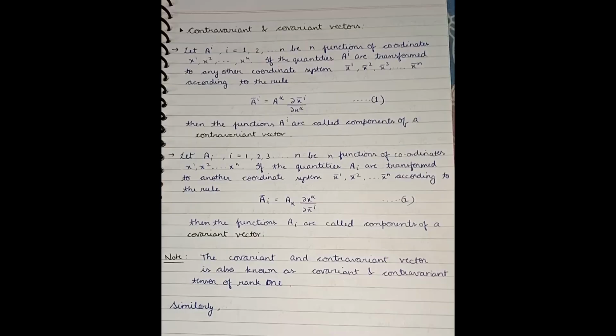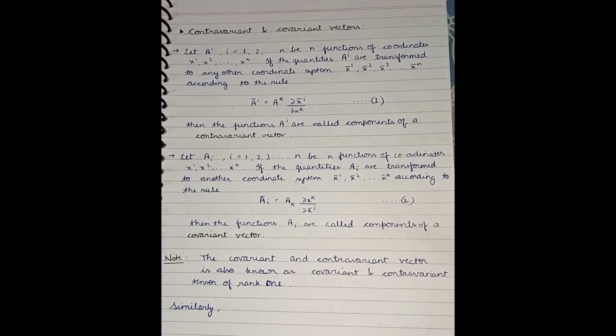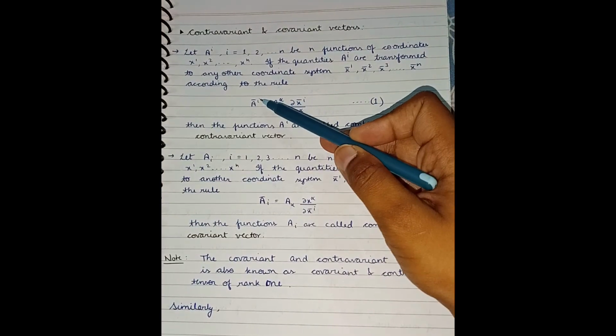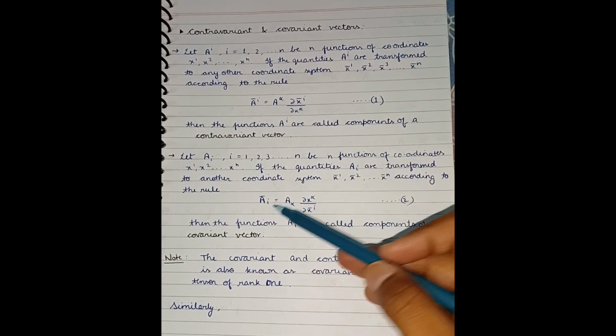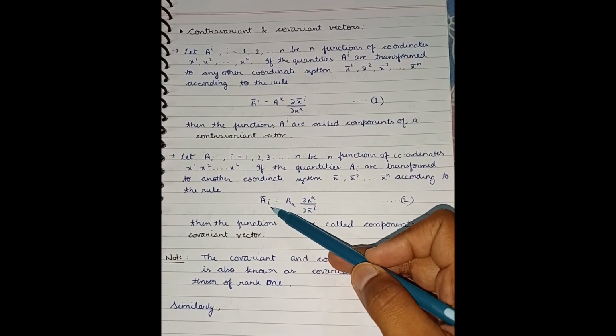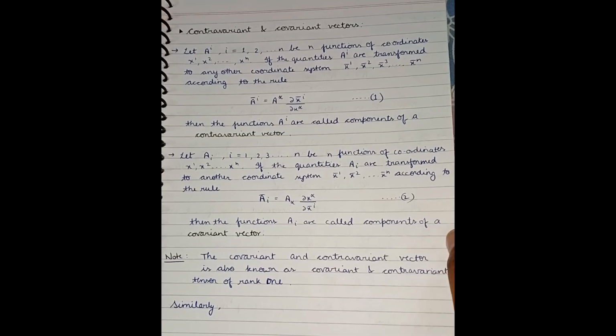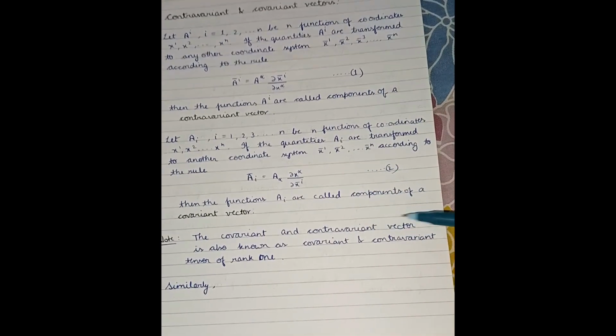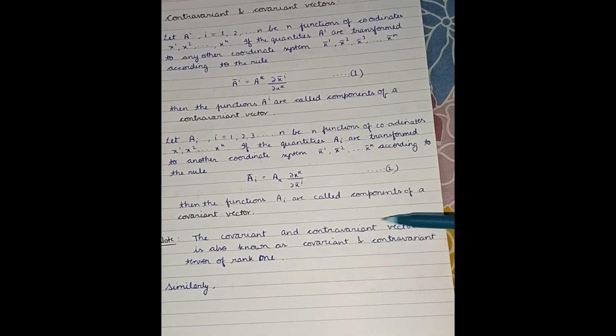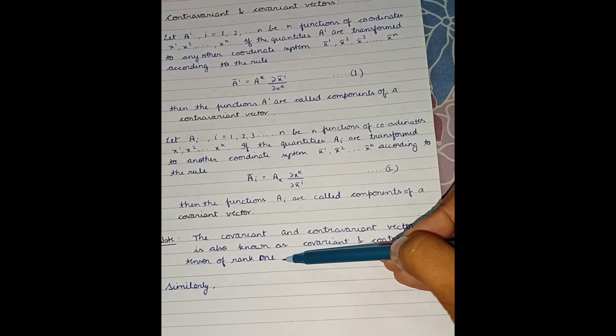We can say that in contravariant vectors the suffix is written in superscript, and in covariant vectors the suffix is written in subscript. Here an important point is that the covariant and contravariant vector is also known as covariant and contravariant tensor of rank 1.